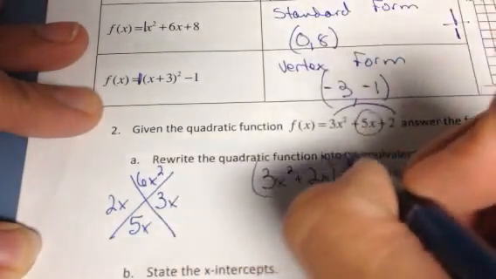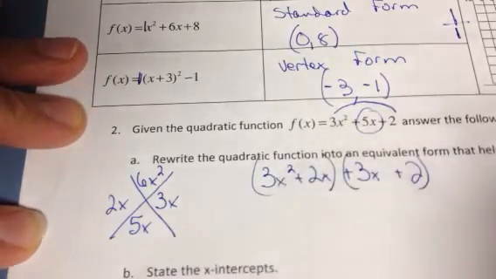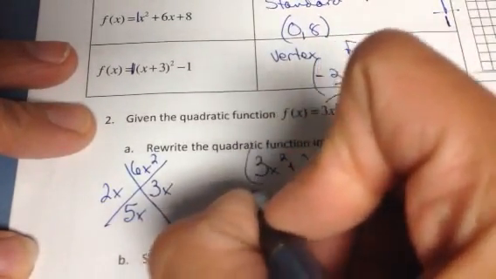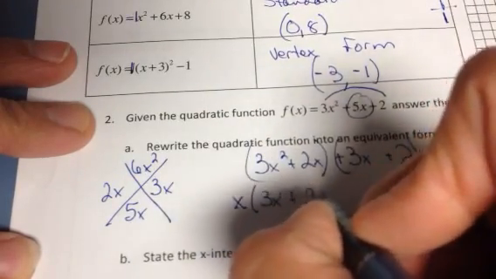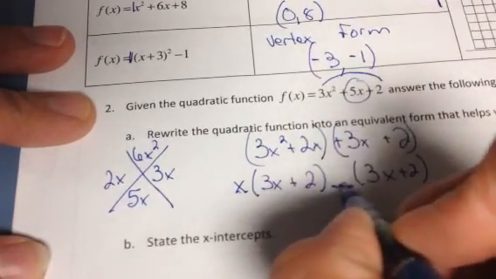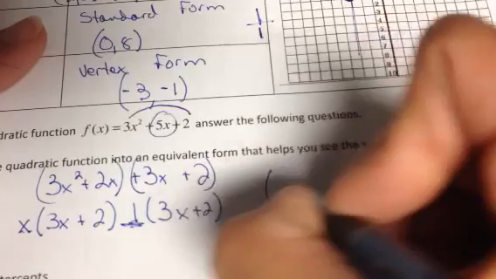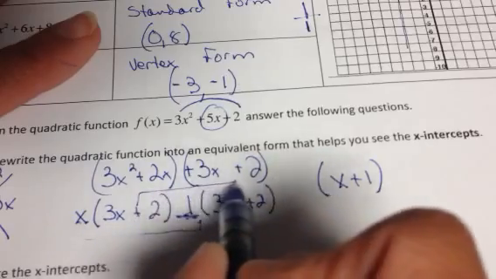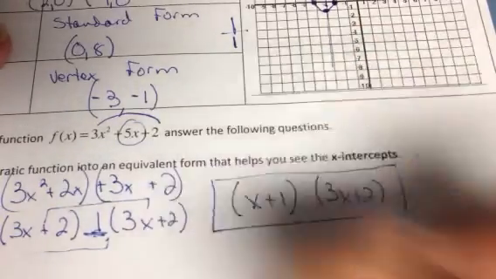And then you can group them. And in the first set of parentheses, what's the most you can take out? So what's the biggest number you can take out of 2 and 3? That would just be a 1. And if you want to write the 1, you can, but you don't need to. But you can factor an x out of both of those. And then x times what gives you this, and that's 3x. And x times what gives you 2x, and that's 2. And then you'll need another set for the matching parentheses. And then you'll want to figure out what times 3x gives you 3x, and that's 1. And so now we can have it in factored form. The things on the outside, the x plus 1, and then the matching set is the other side. So when the directions say rewrite it so you can see the x-intercepts, we can see the x-intercepts.